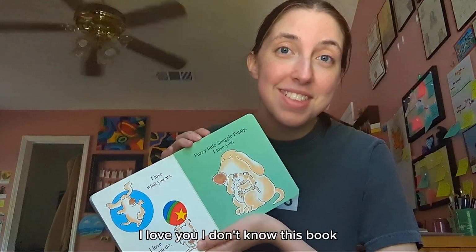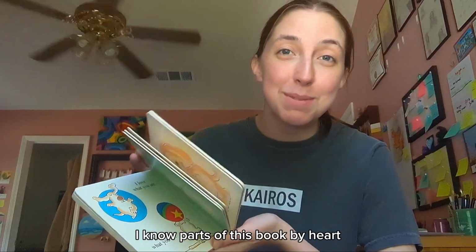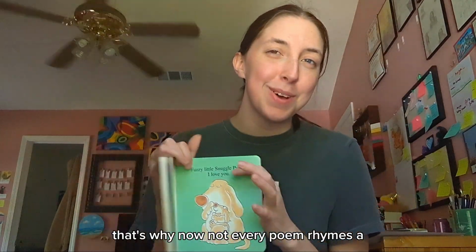I don't know this book. I know parts of this book by heart, but it's not the part that I'm on. So if what I'm saying is not matching the page, that's why.